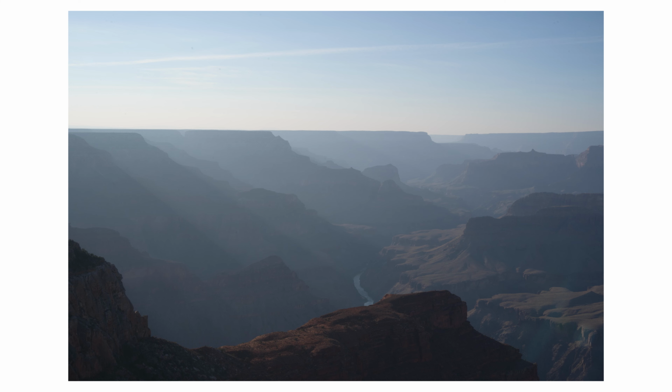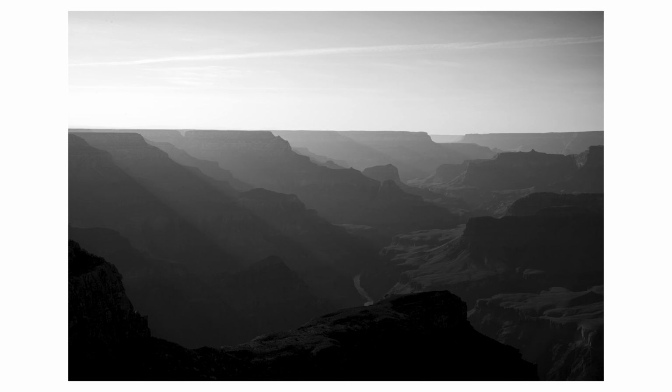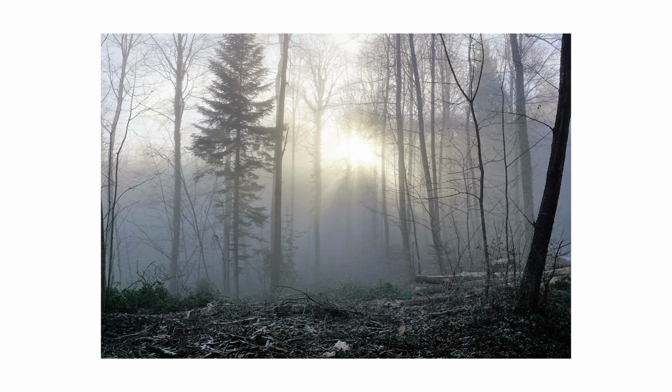But if you have a photo with good composition, light, and an interesting element or motif, and the colors are bland and don't really draw the eye to the right places, in this case, converting it to black and white can actually help. Now, this photo right here is a good example.